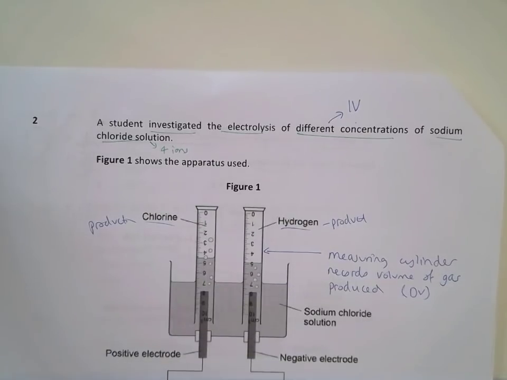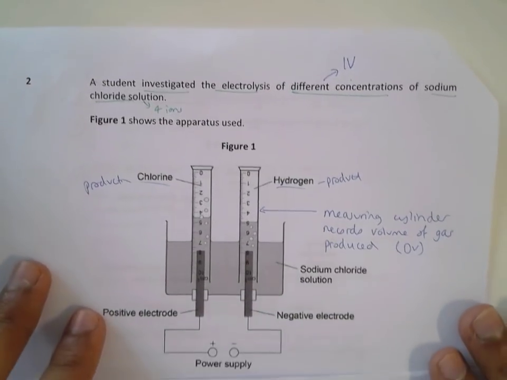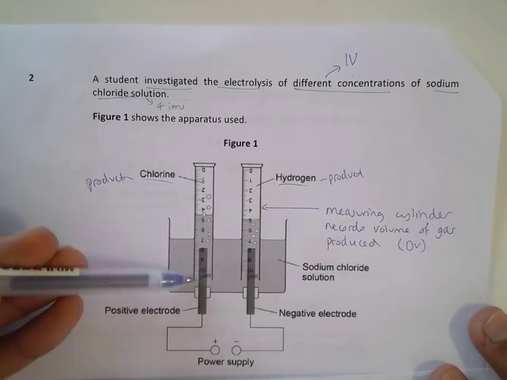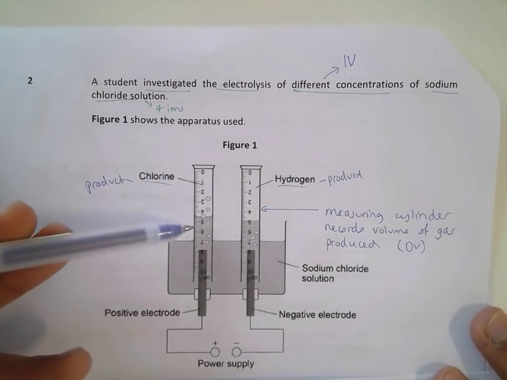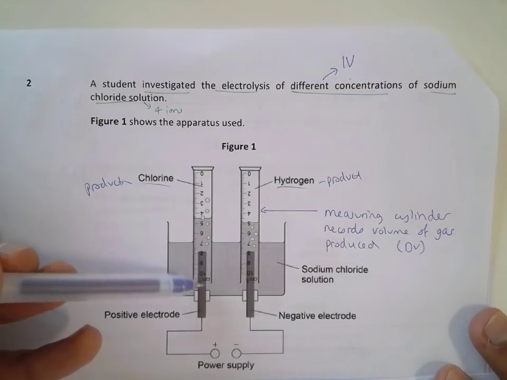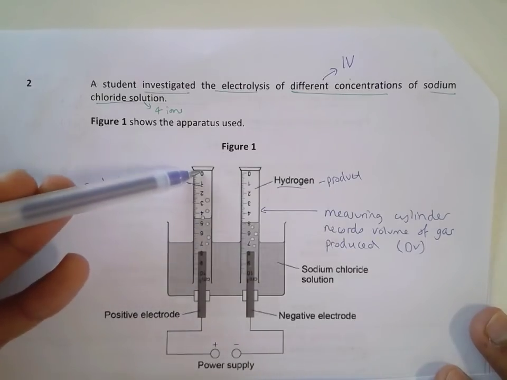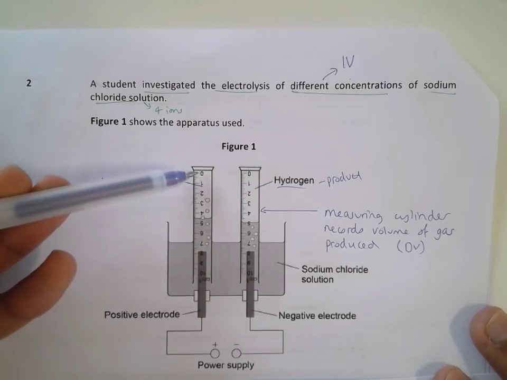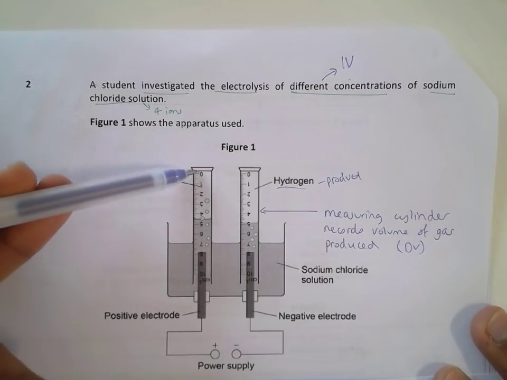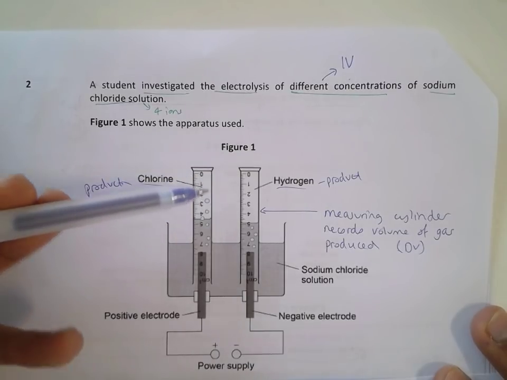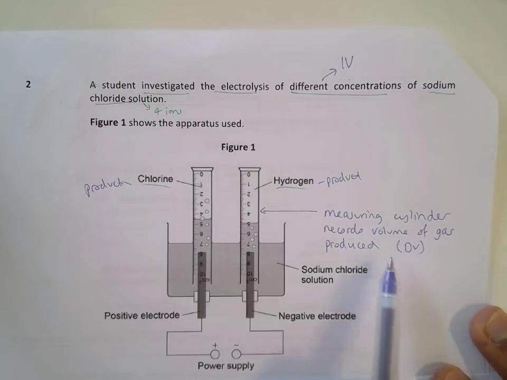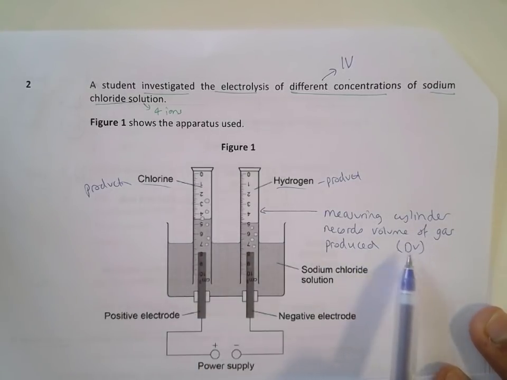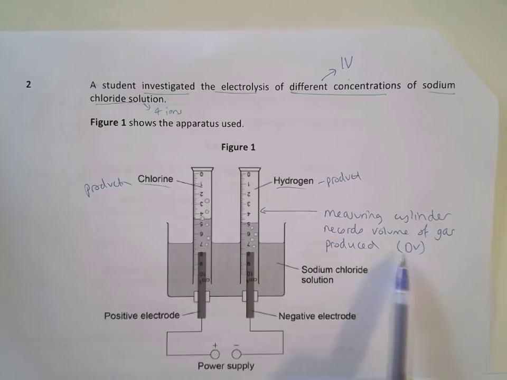So this looks slightly different to the usual setup, and that's because any gas that's produced is being collected in these upside down measuring cylinders. As gas bubbles are produced, the gas pushes the water out, and that allows us to measure the volume of gas produced. So the measuring cylinder records the volume of gas produced. Now if that's something we're measuring, I'm going to bet that that's the dependent variable, so I'm going to write DV there.